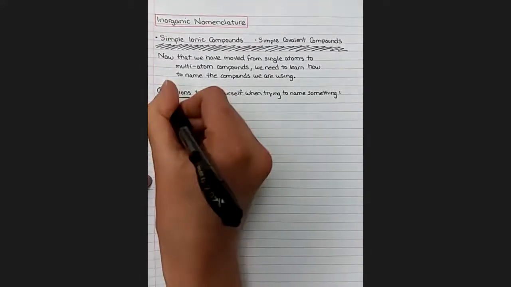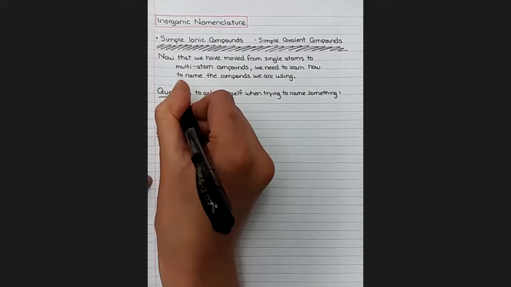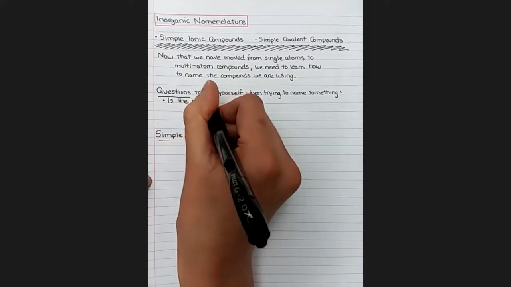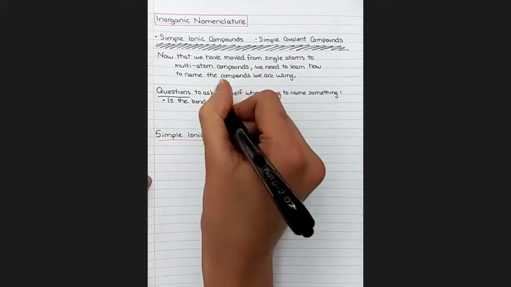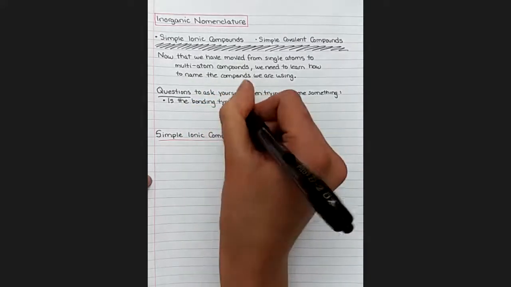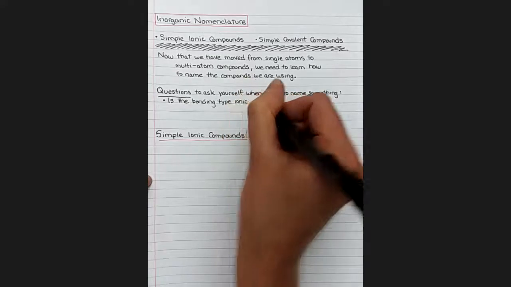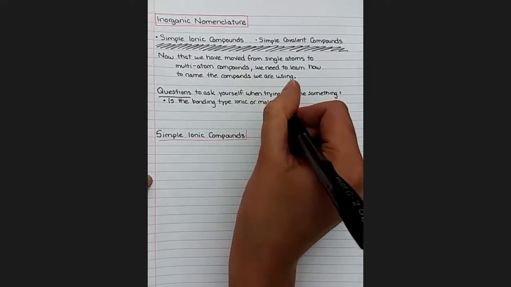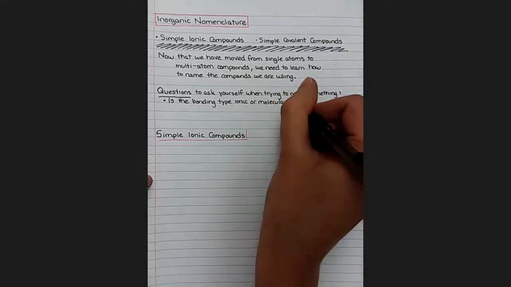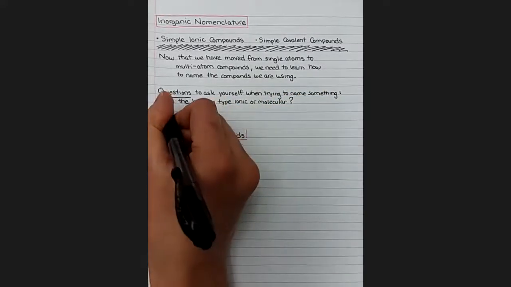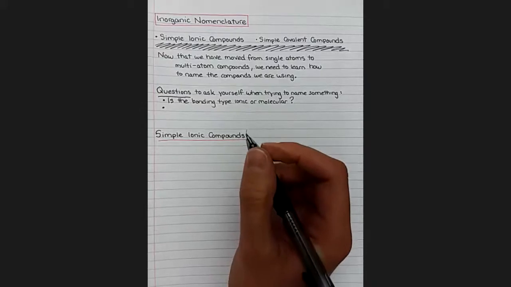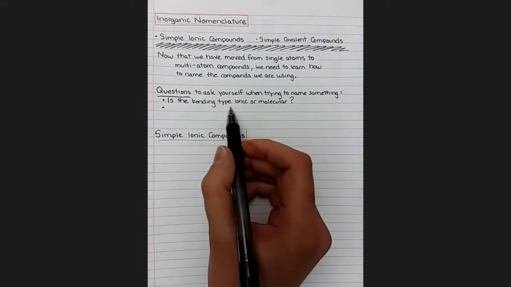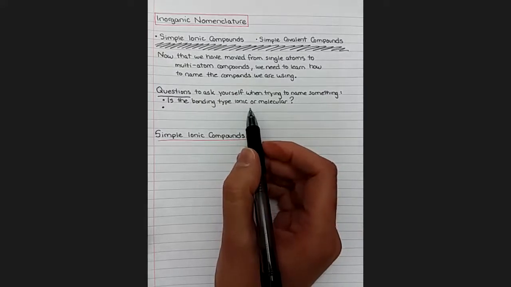So the first question we're going to ask ourselves is about the bonding type, the major bonding type in the formula. So is the major bonding type ionic or molecular? We talked about how to determine this in the last couple of videos, looking at the properties of the compound, if you know it, looking at how metallic or how non-metallic a particular element is, and how different the electronegativity of the elements are.